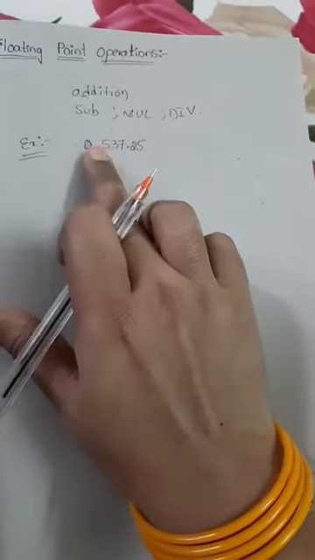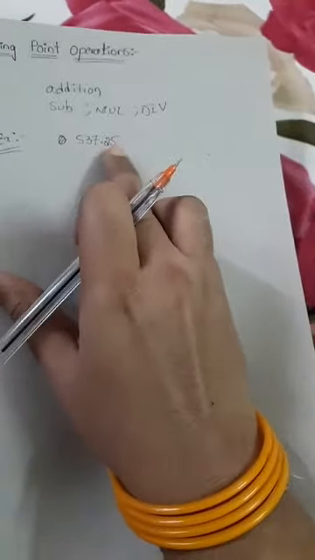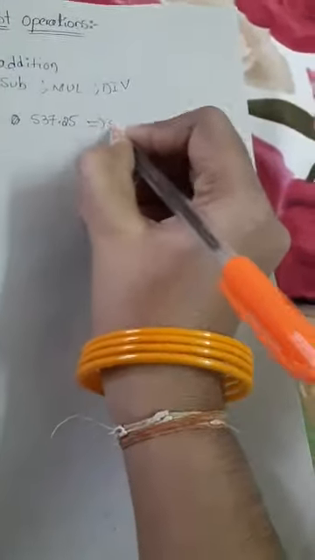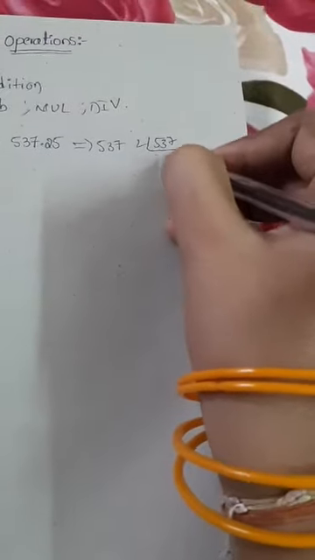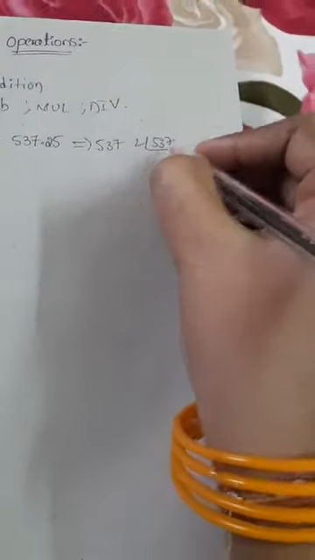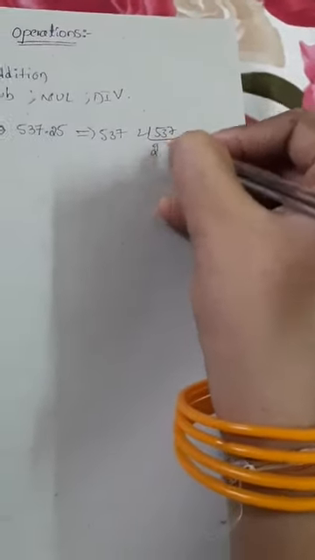So the 537 part is clear, but what about 0.25? The 537 part is divided by base 2, so automatically we get the binary number. That procedure you already know.